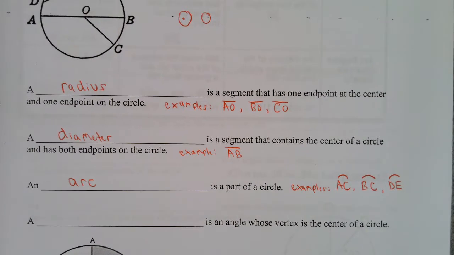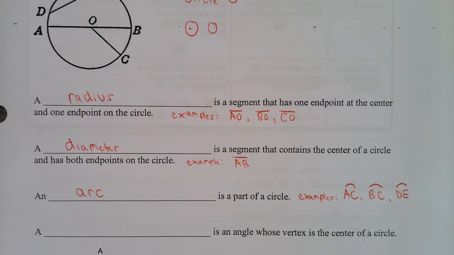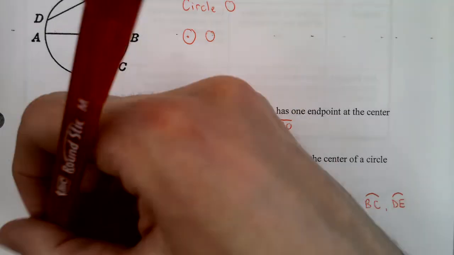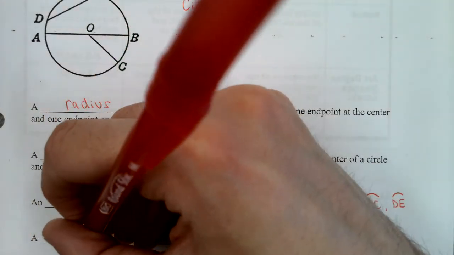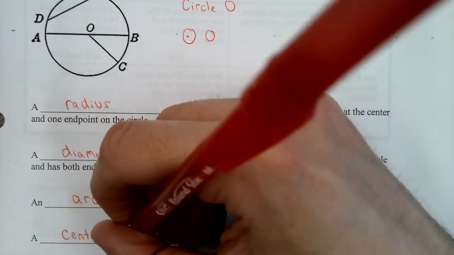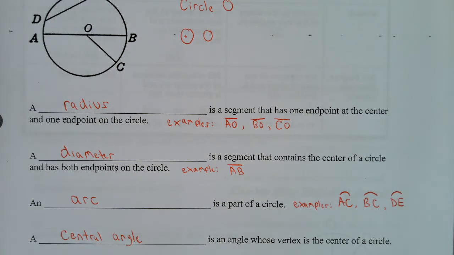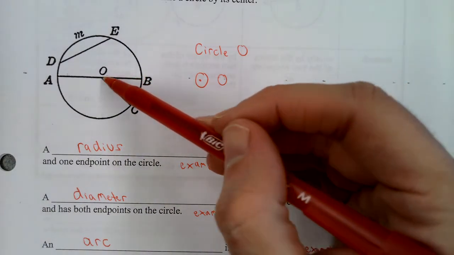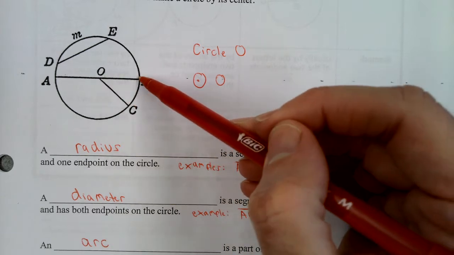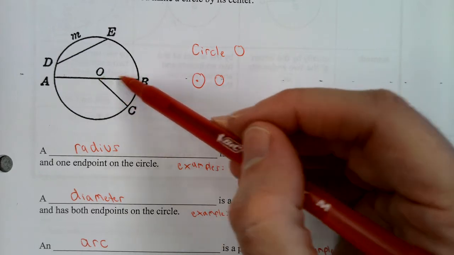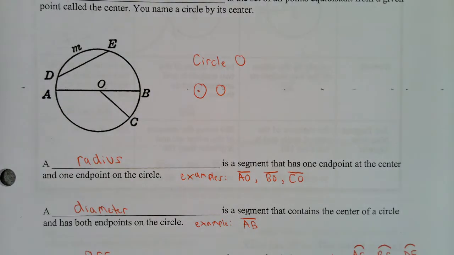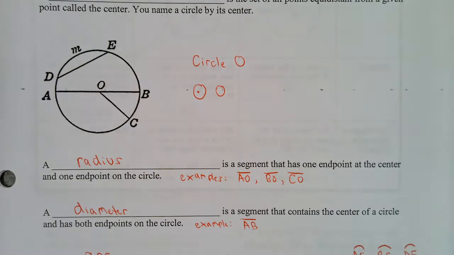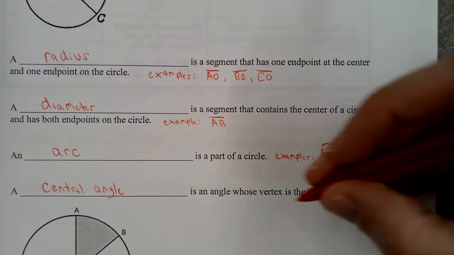This next definition is called a central angle. A central angle is an angle whose vertex is at the center of a circle. So for example, above, angle BOC is an example of a central angle. It's an angle whose vertex is at the center. So an example of a central angle would be angle BOC. Write that down right here.